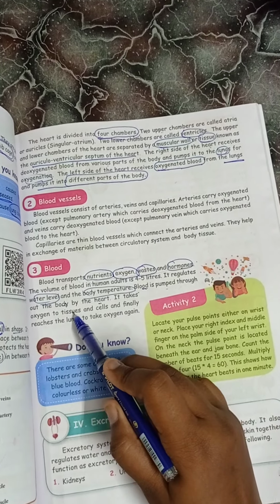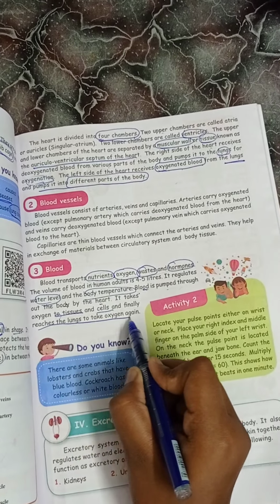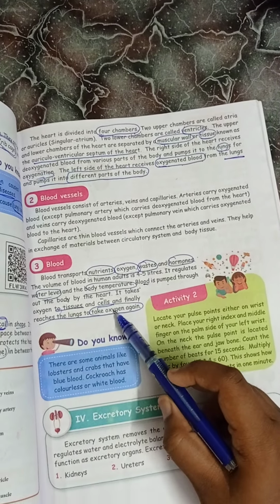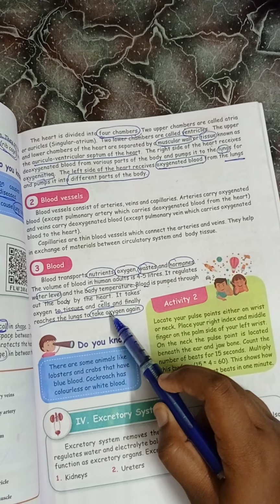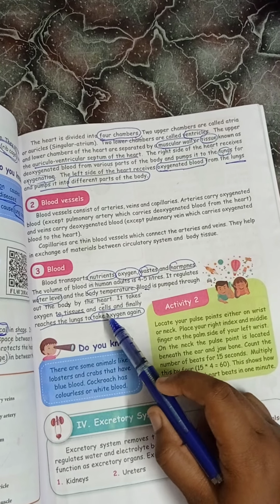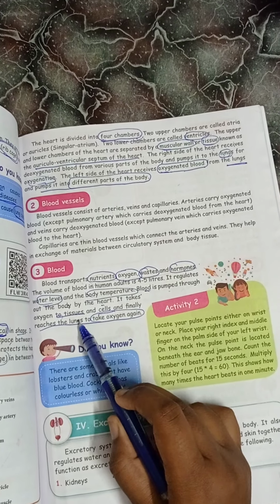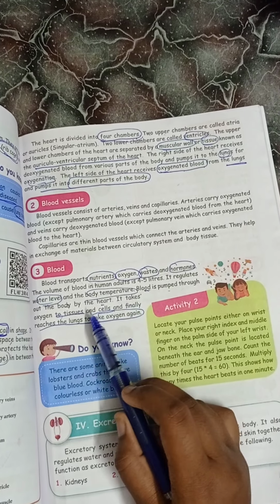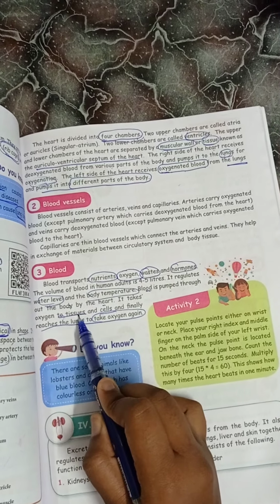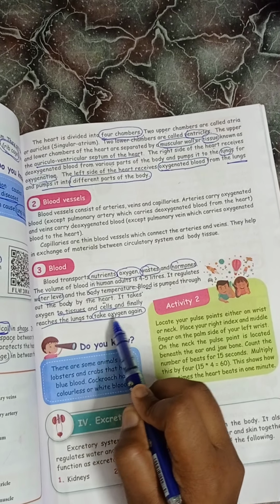The blood carries oxygen to tissue and cells, and when it finishes the oxygen supply, it finally reaches the lungs to take oxygen again.